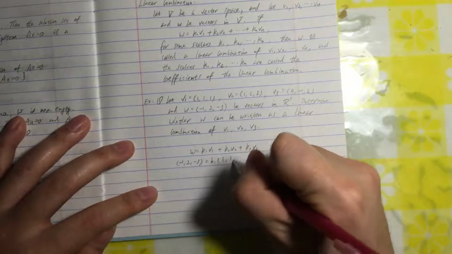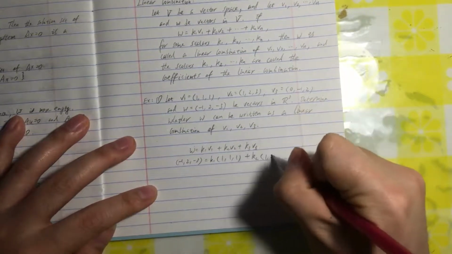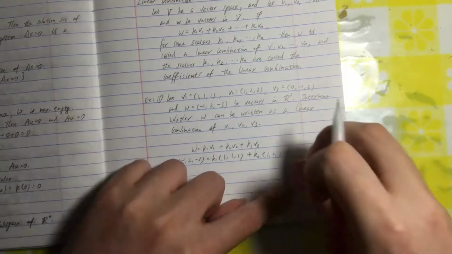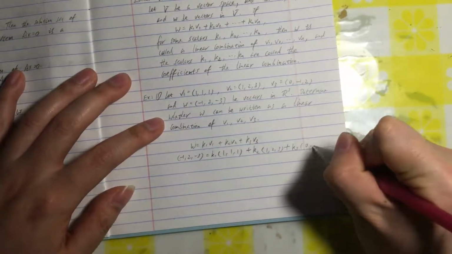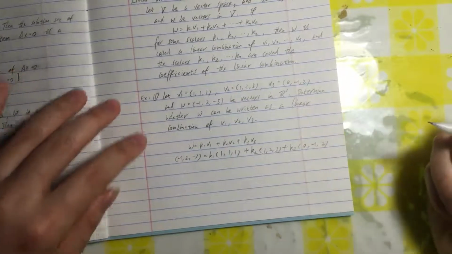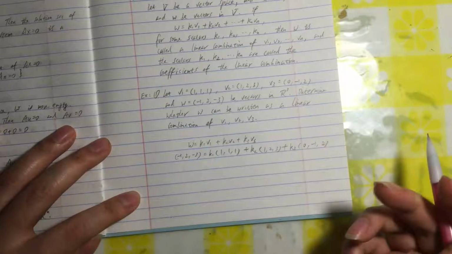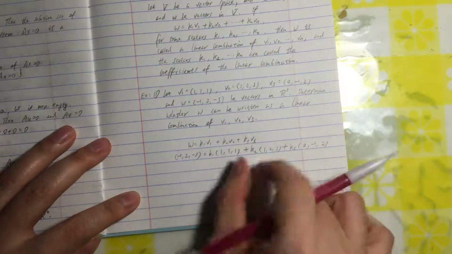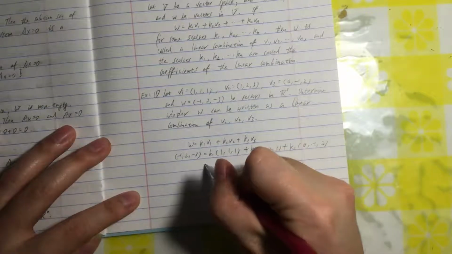V1 is 1, 1, 1. V2 is 1, 2, 3. And V3 is 0, -1, and 2. We try to find K1, K2, and K3. Here, on the right side, let's multiply and add the vectors together.